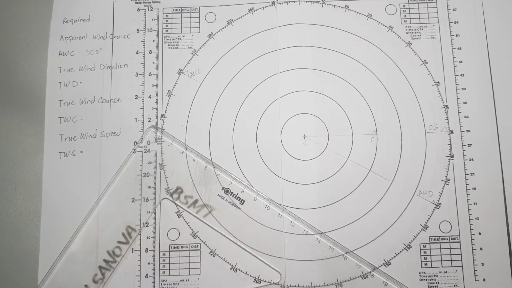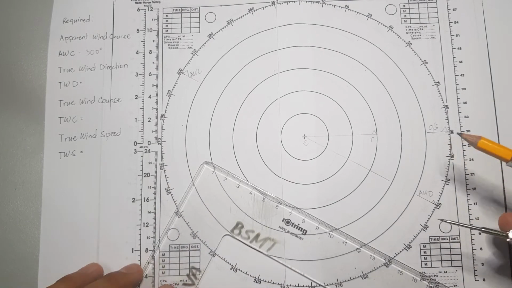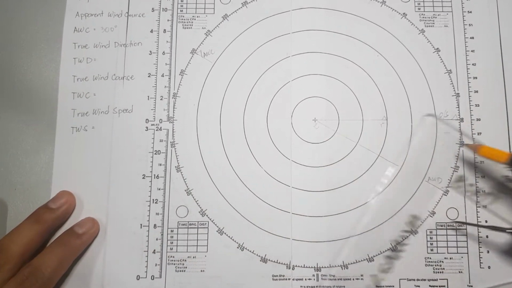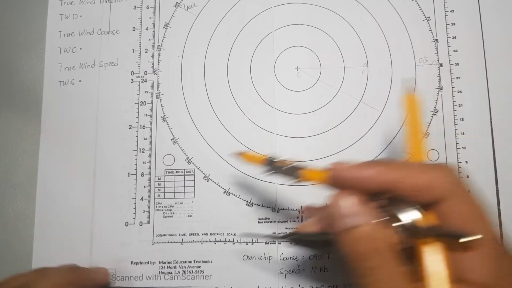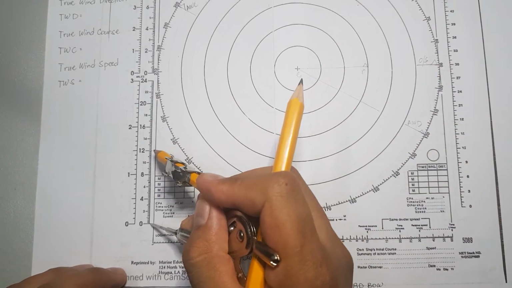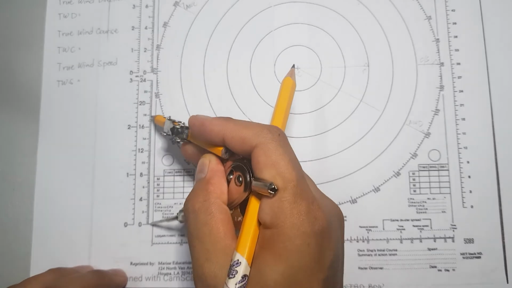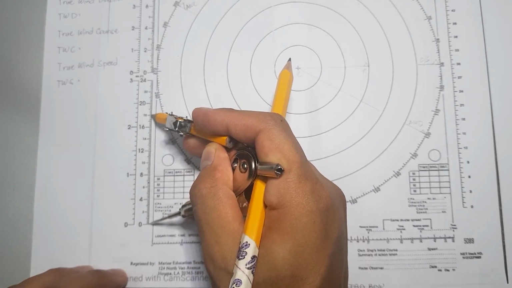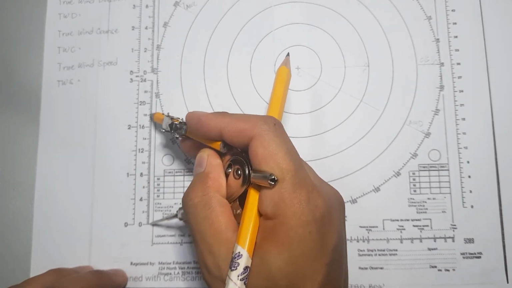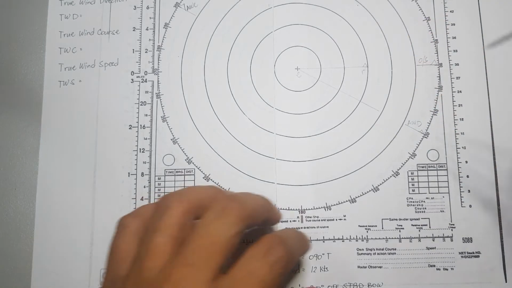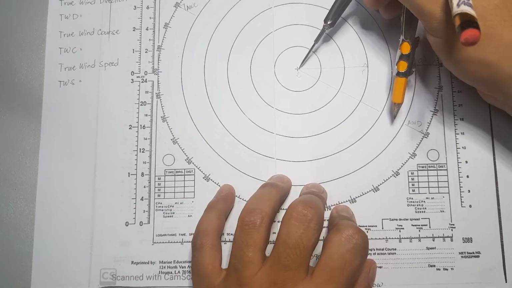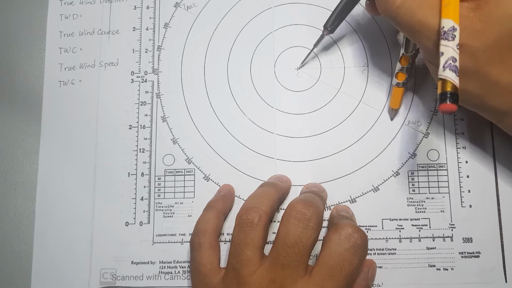Now, your speed. Relative wind speed is 18 knots. Measure your divider spread from 0 to 18 using the same scale. Lay it on the plotting sheet.